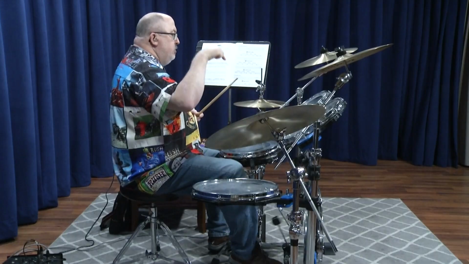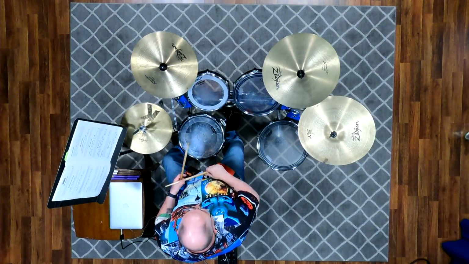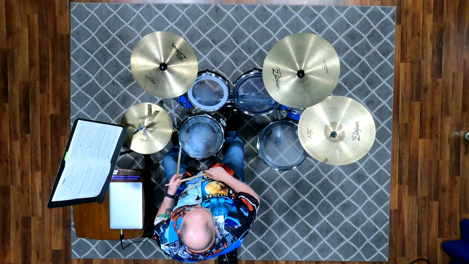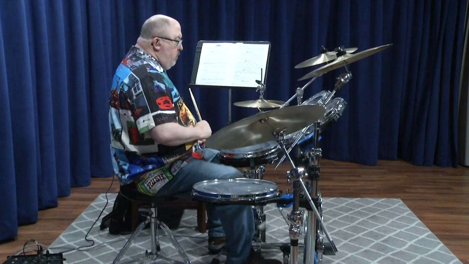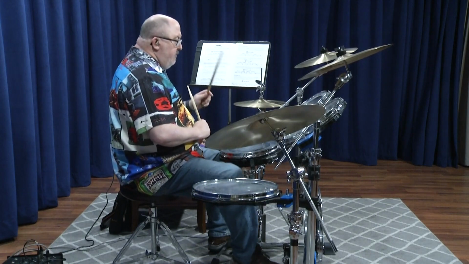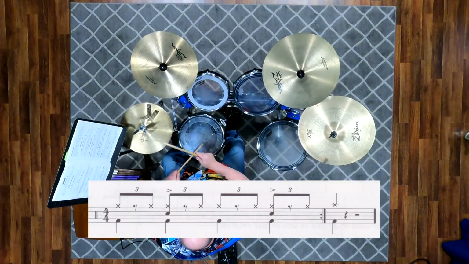So we're going to do a bass drum going 1, 2, 3, 4. We're going to add the snare drum on 2 and 4. And then we're going to play the triplet with the hi-hat, okay? So again, that's going to sound like this. Notice the hi-hat and bass.